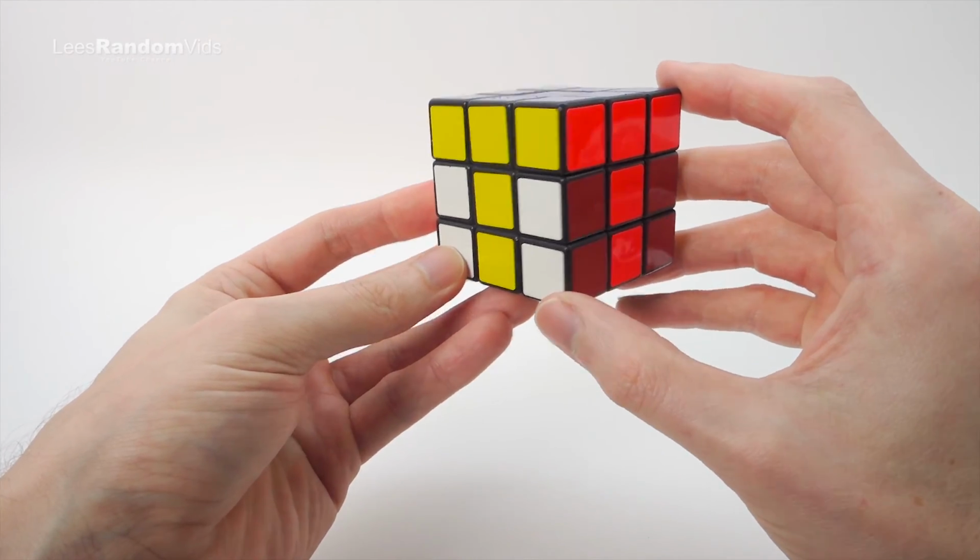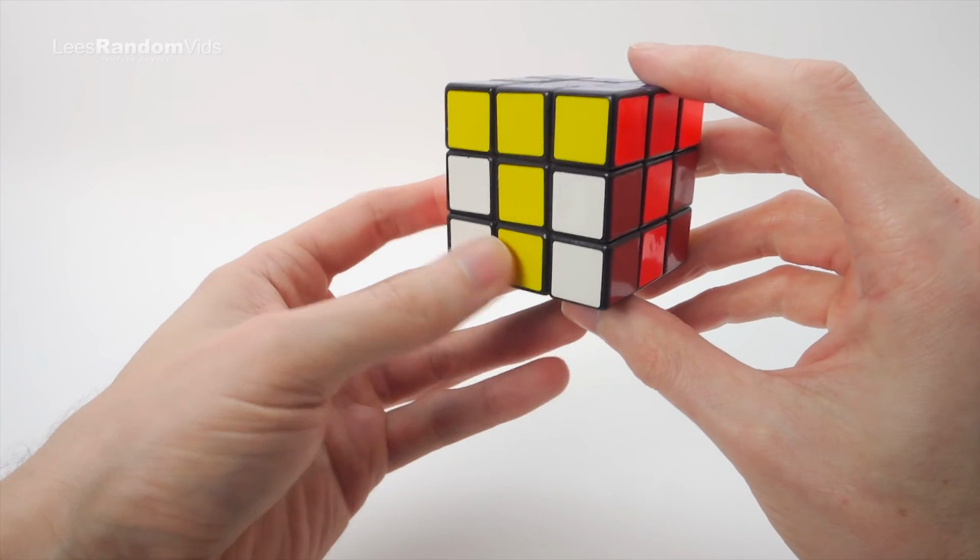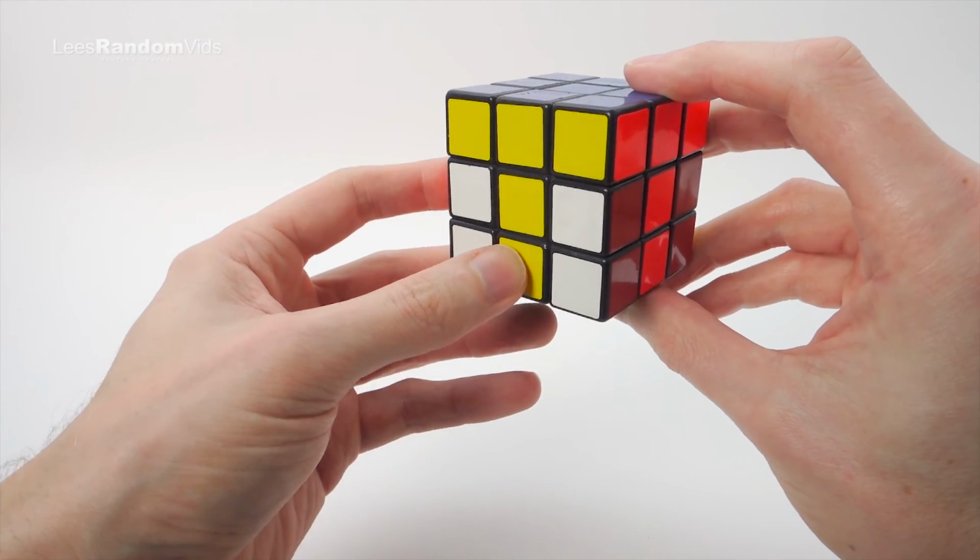Okay, and then to undo this pattern, you just want a letter T on the front face, doesn't matter which one, and just repeat the same algorithm.